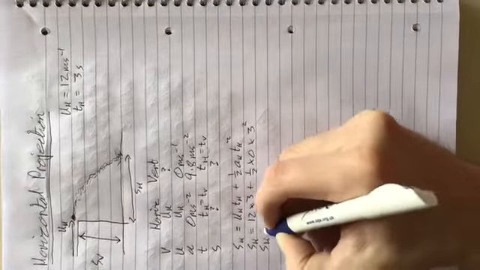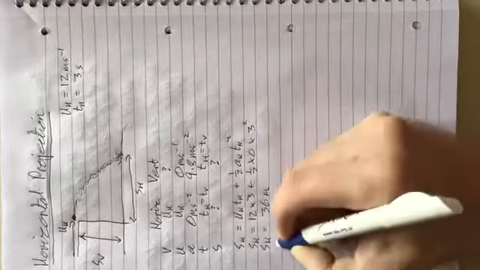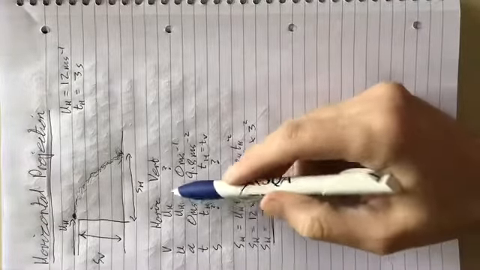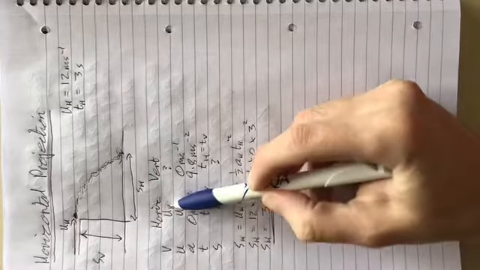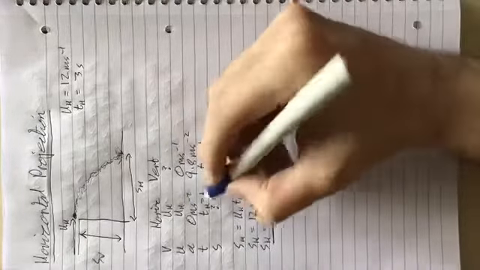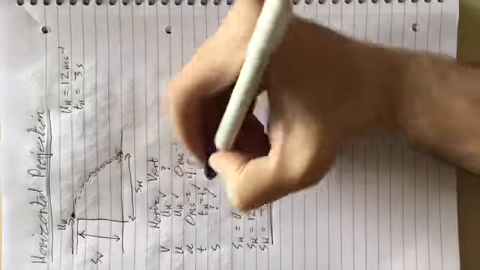So that's going to give us 36 meters. This bit's going to be 0. So we know that. Excellent, good. Do we know the final horizontal velocity? Yes, we do, because it's equal to the initial horizontal velocity. So we know this one, this one, and this one, and this one.